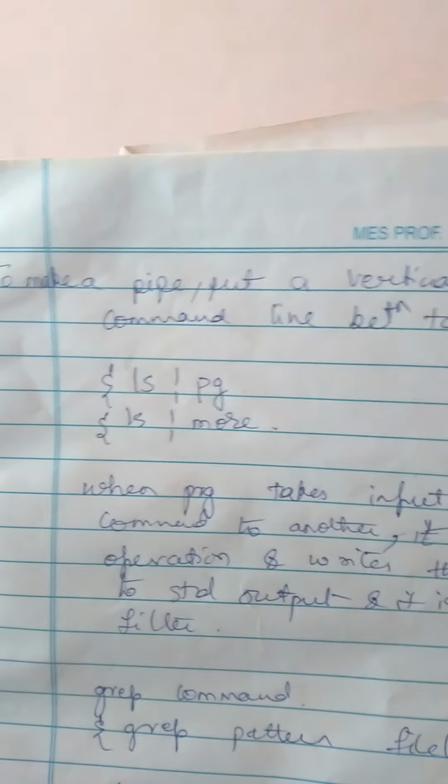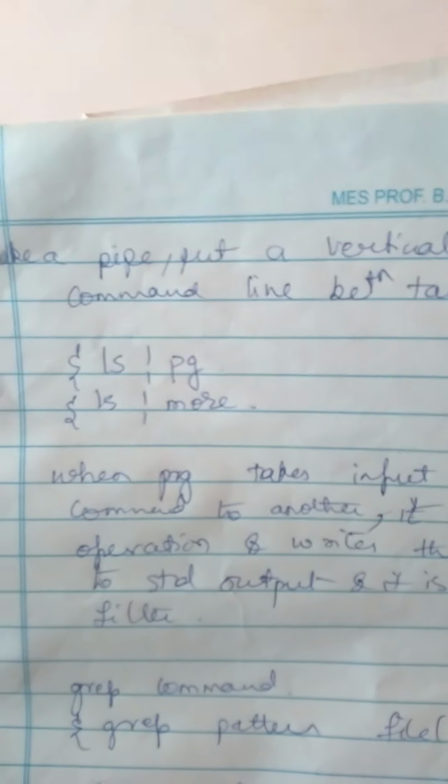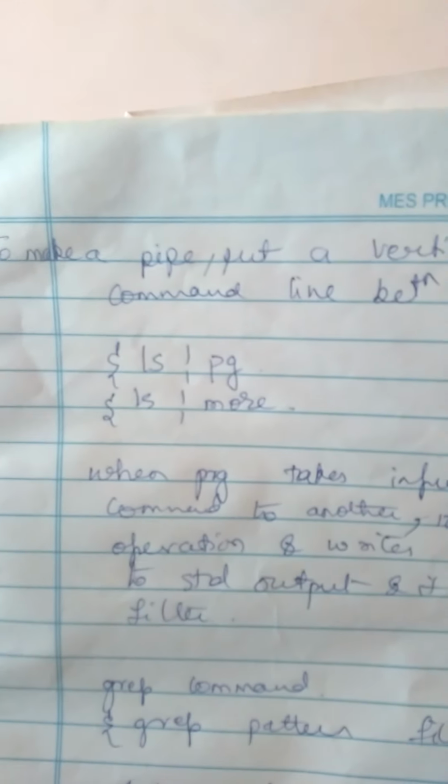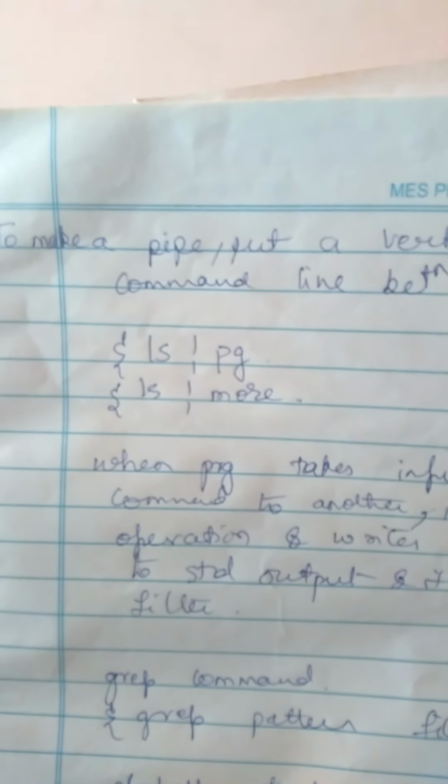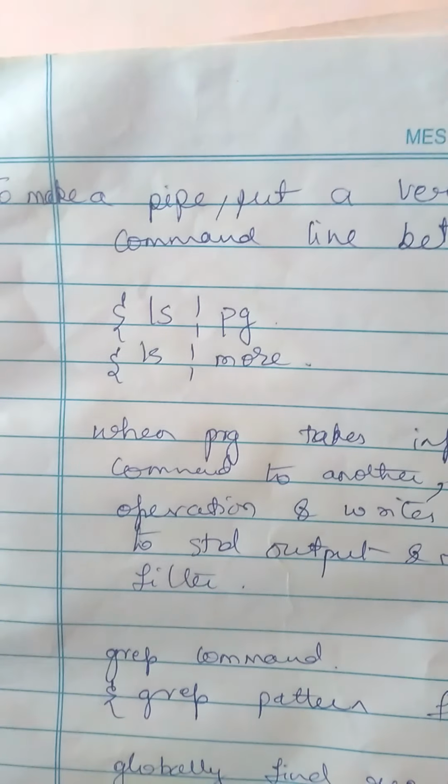We are running a lesson on pipes and filters. When you say the concept of pipe, we are going to use a vertical bar, which is going to be written between two commands. So whenever we are going to use some of the commands, for example, the listing of files command, the data scrolls off from the screen.